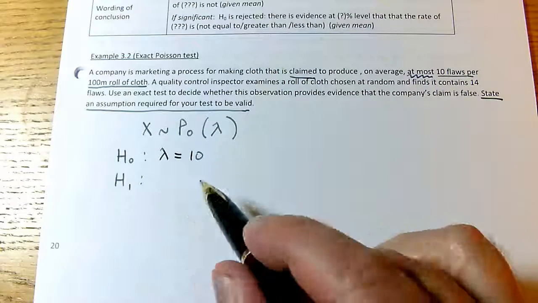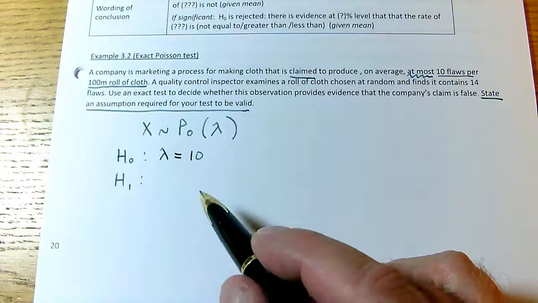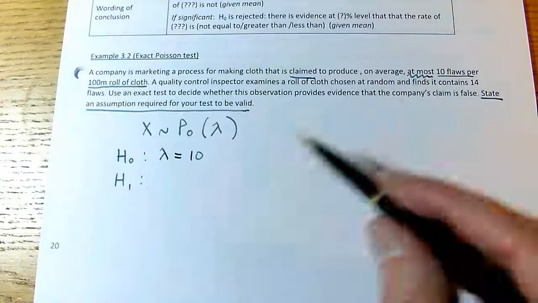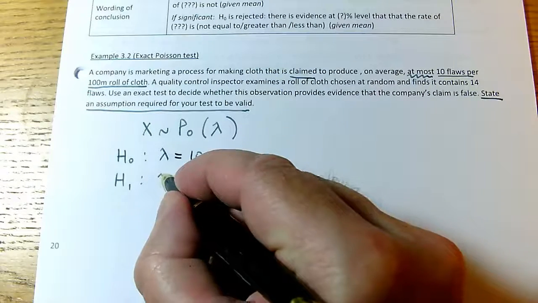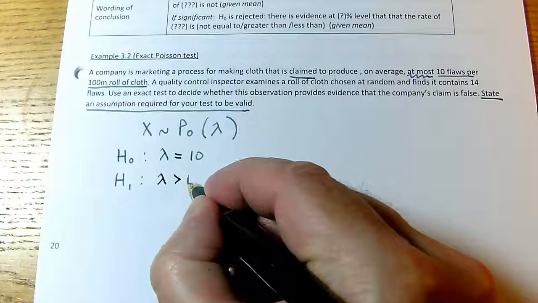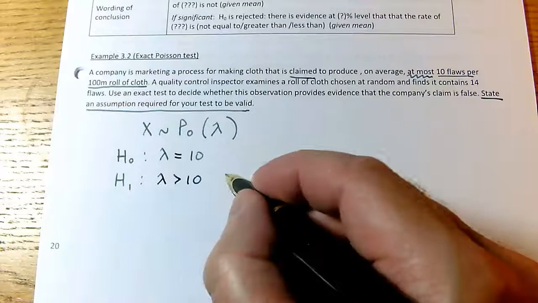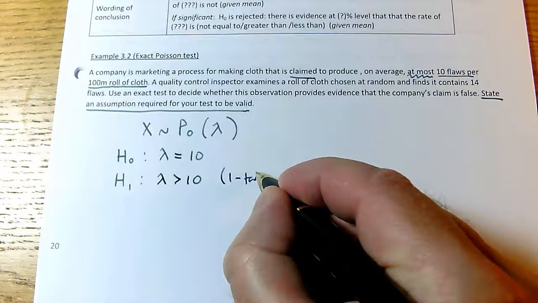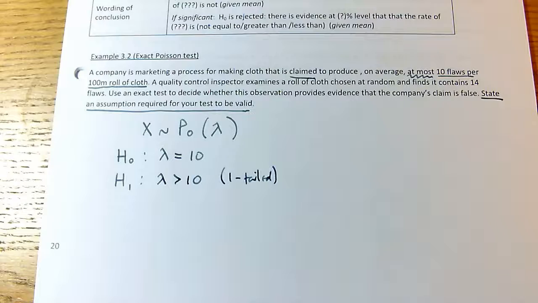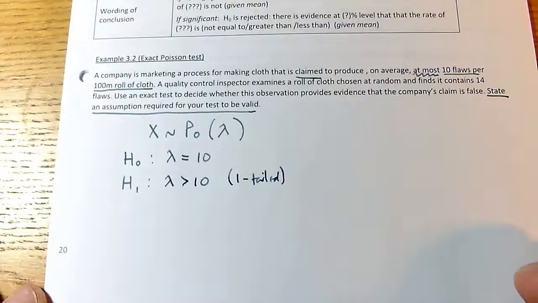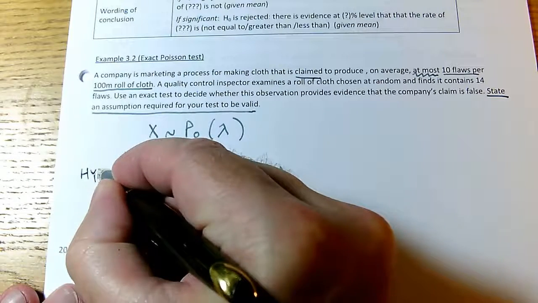Okay, so if lambda is 10, then the claim seems to be okay. What would disprove the claim? Well, lambda being less than 10 would be fine, because they're saying it's at most 10. It's only lambda being bigger than 10 that would tend to disprove the claim. So now we have a one-tailed test, not a two-tailed one. That's actually going to mean the critical value is slightly nicer, but we're not there yet. This is my hypothesis, so that's my first step.